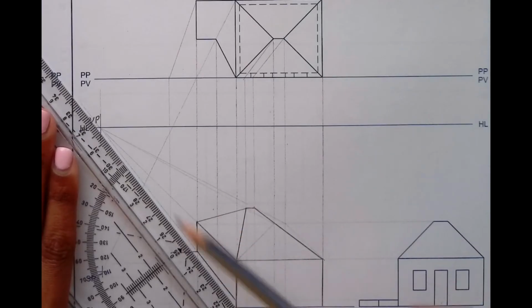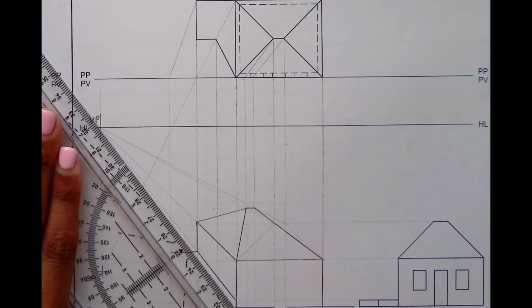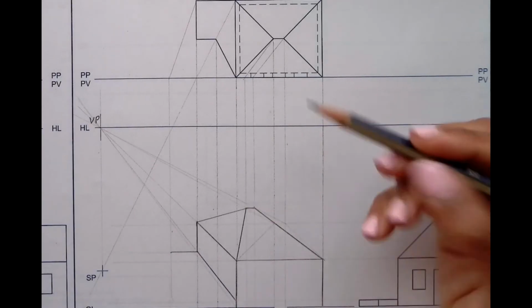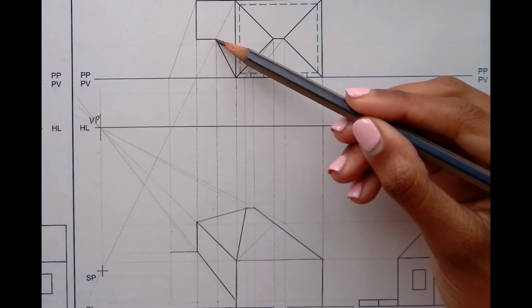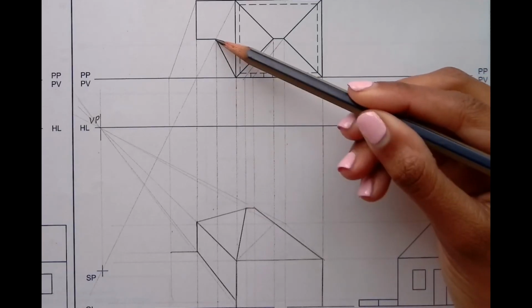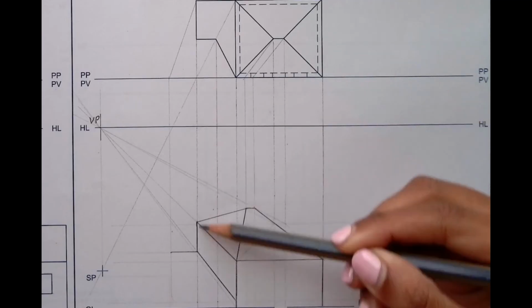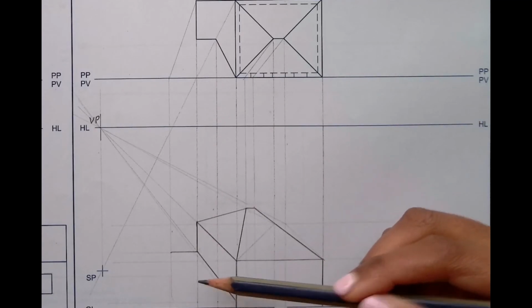That one is already taken, and then I need to take the bottom one there, and you can see that this corner where it ends has been brought down, and it is going to be somewhere on this line.